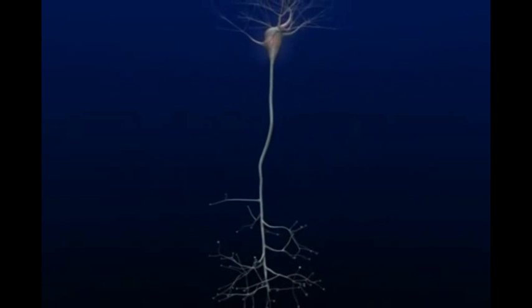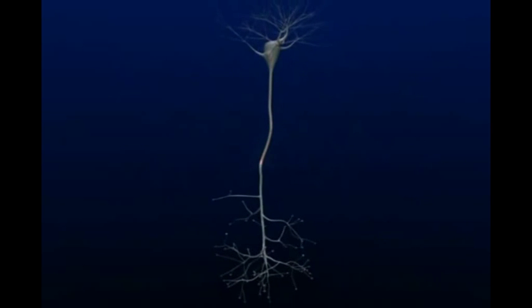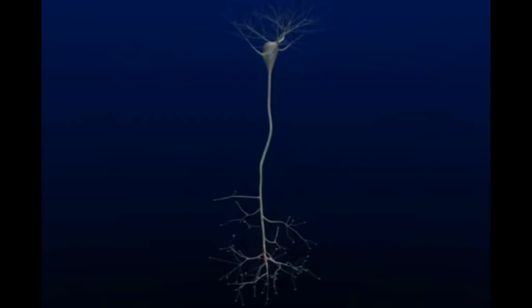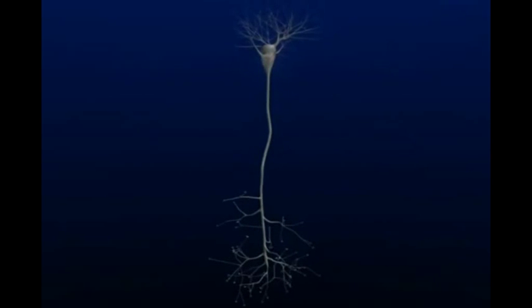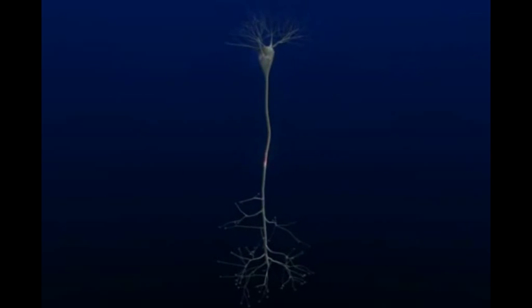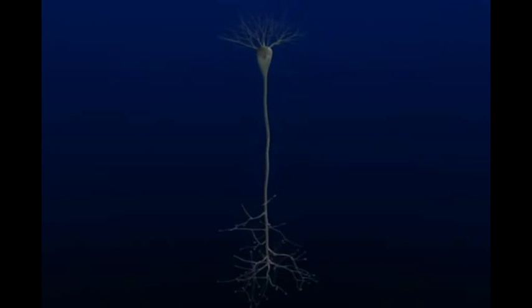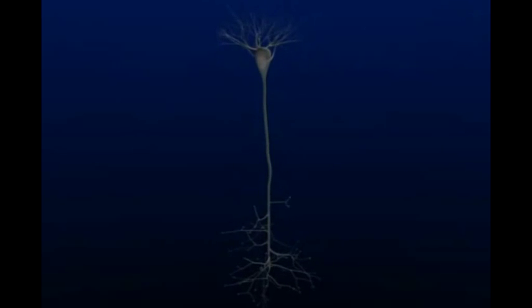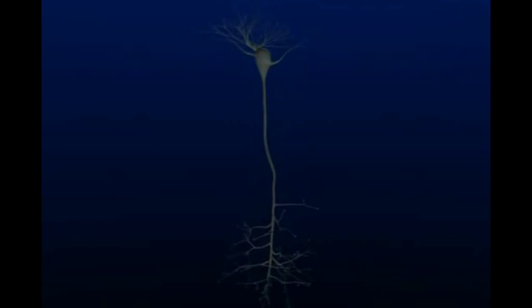Axons typically carry signals away from the cell body. They are long nerve processes that may branch out to convey signals to various areas. Dendrites typically carry signals toward the cell body. They are usually more numerous, shorter, and more branched than axons.